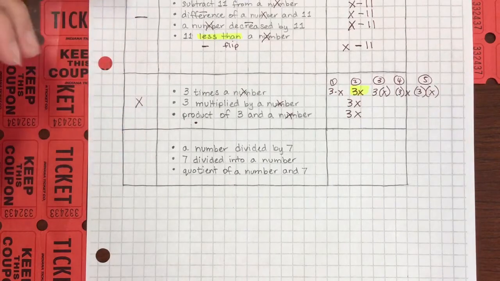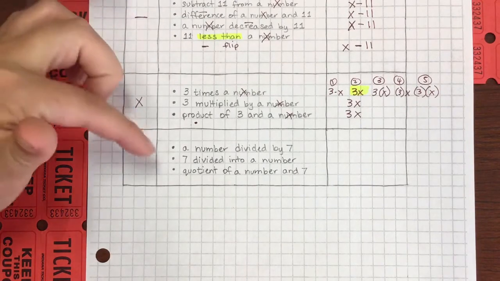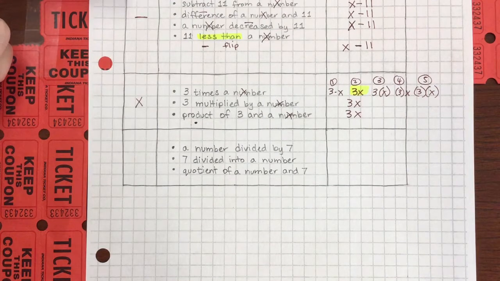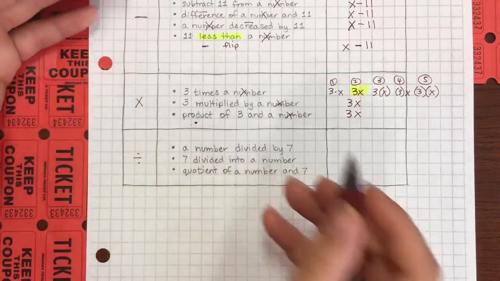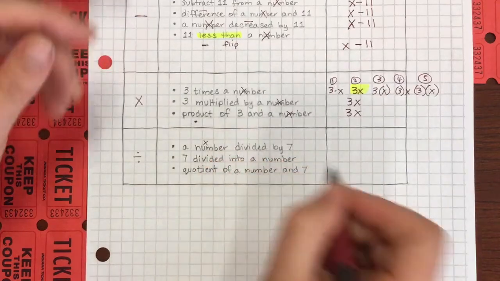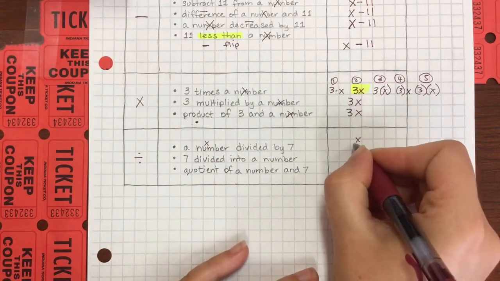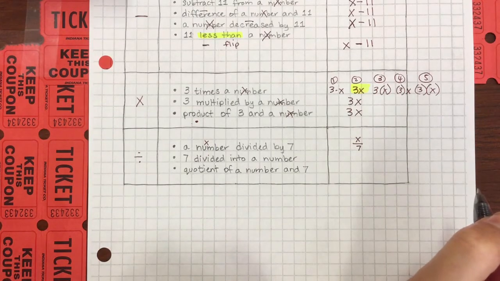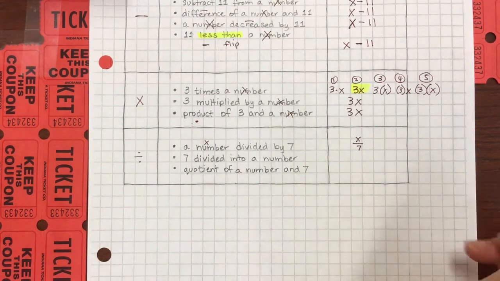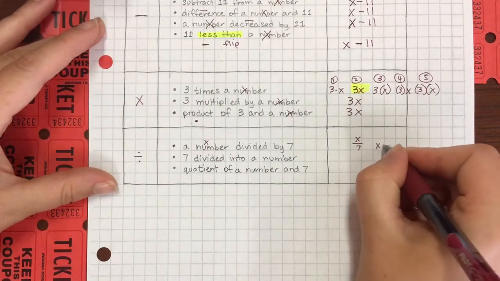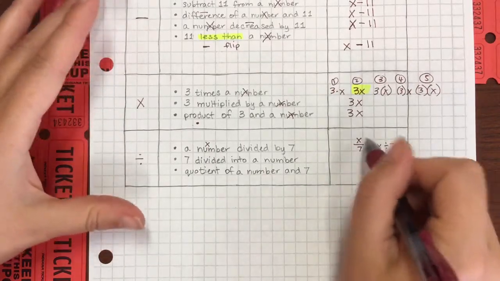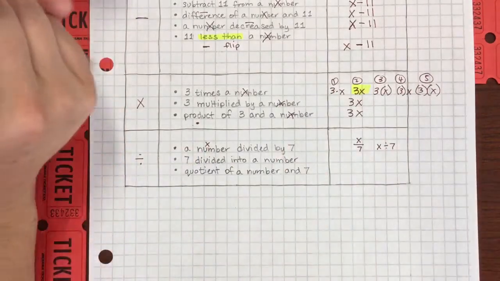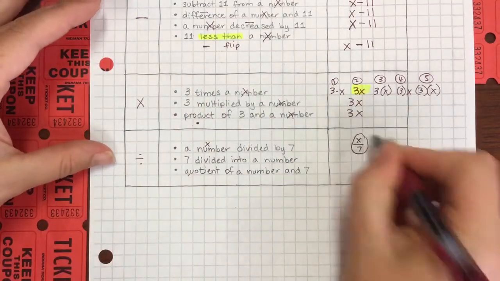A number divided by 7. 7 divided into a number, and a quotient of a number and 7. So these are all referring to division. A number divided by 7, that is x. So a number divided by 7 is going to be x divided by 7. This is the way I'd probably want you to represent it. You might have in the past written x divided by 7, but for the most part, that is more elementary mathematics, and we're going to be moving in the direction of writing division in the form of a fraction. So this is how I want you to write it.